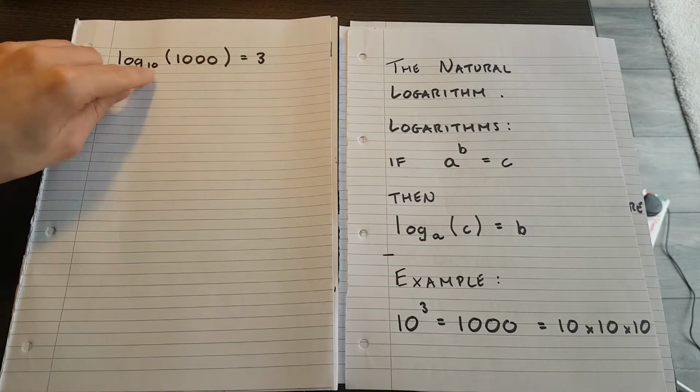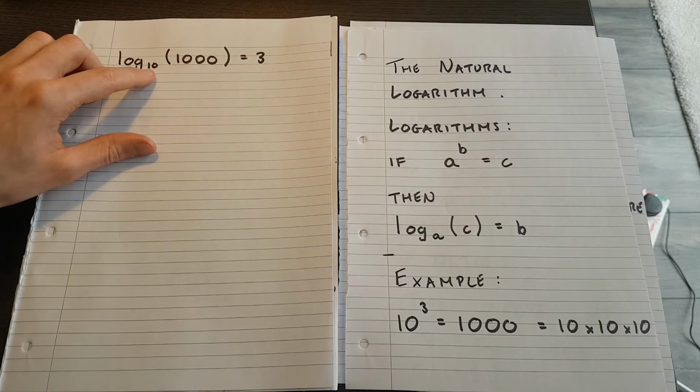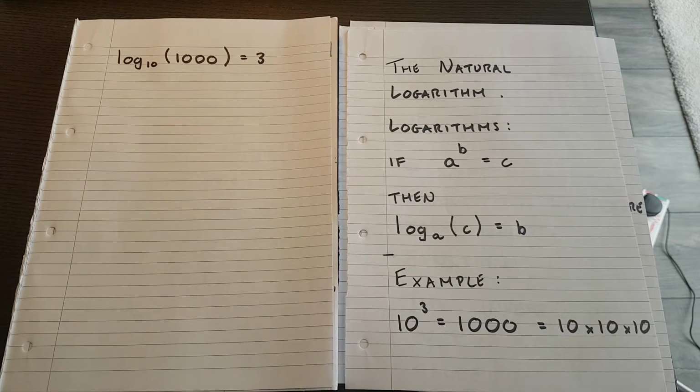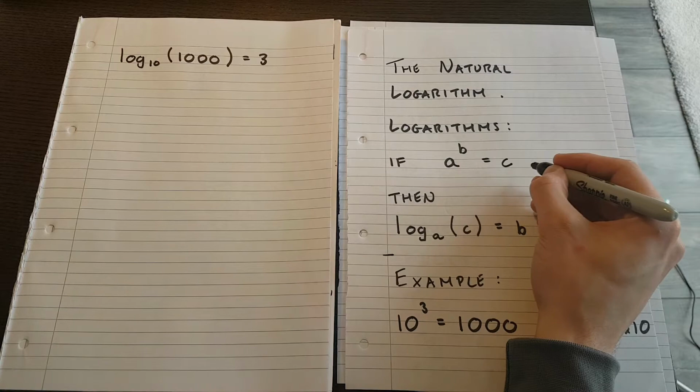So 10 raised to the power 3 gives me 1000. Or if I have 10 and I want to get the number 1000 by taking powers of this 10 here, that power needs to be 3. Okay, that definition is a little bit important. Okay, so how does this apply to the exponential function? Well, remember the exponential function is like this.